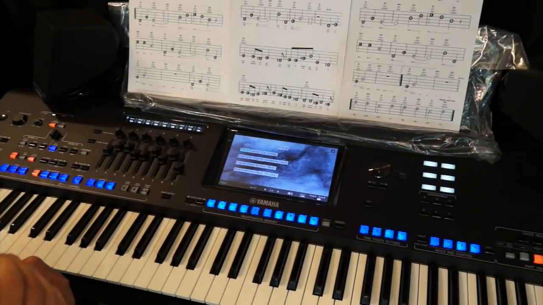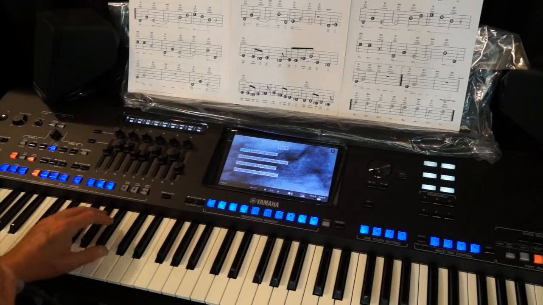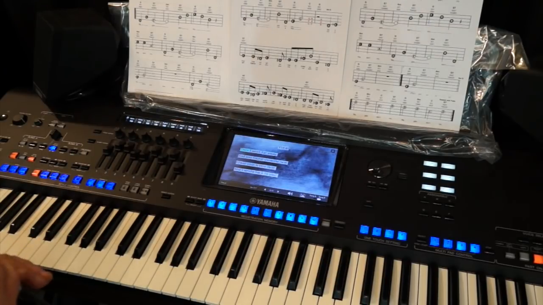Now you can hear, as soon as I hit my pedal, that little thing goes away. So I have my pedal set for, and when I strike the chord, to get the vocal harmony.